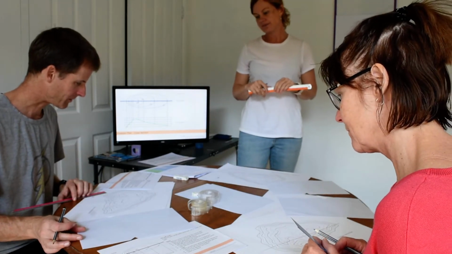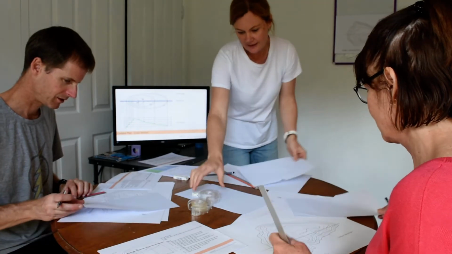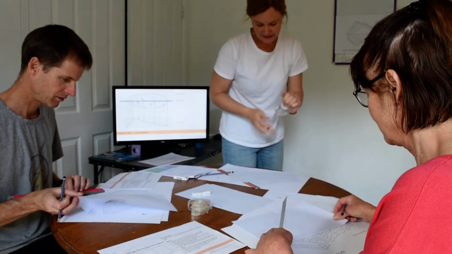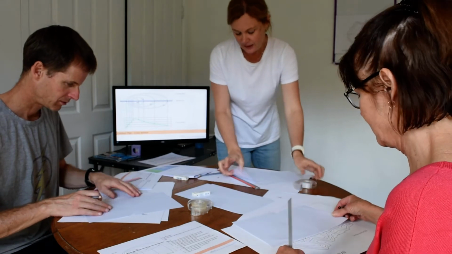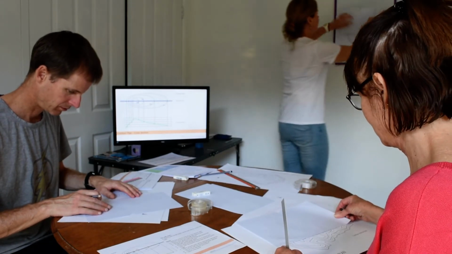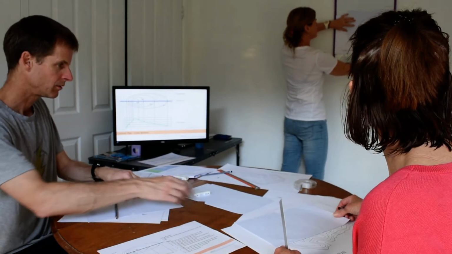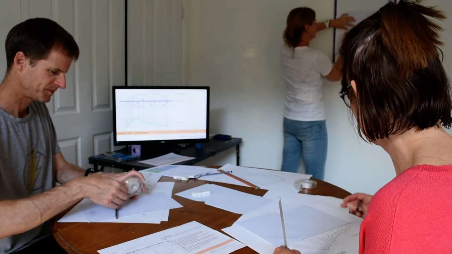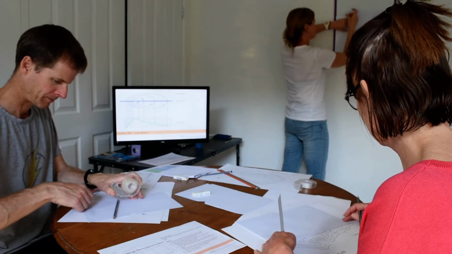Set your graph paper correctly. Now the trick about graph paper is that it needs to sit above the section line and it needs to be set so that the horizontal grid line is parallel to our section line.